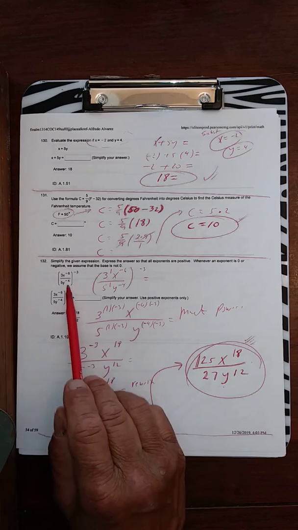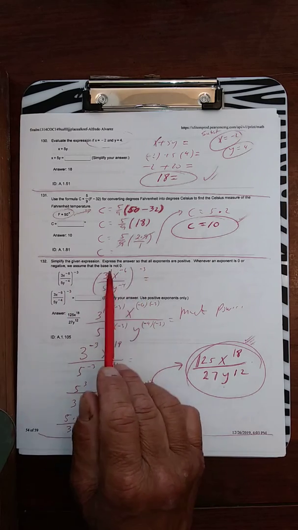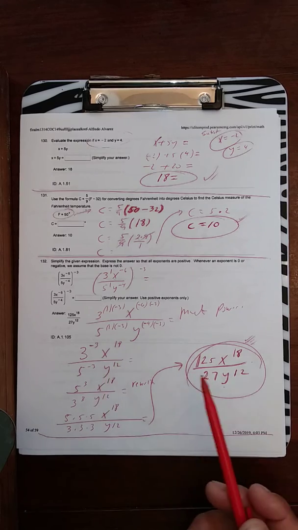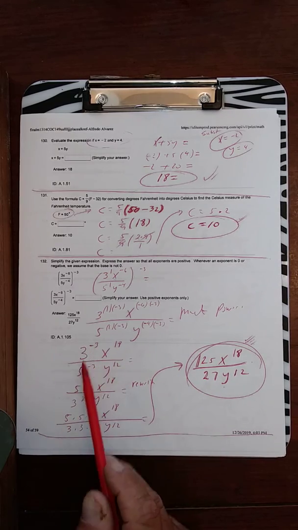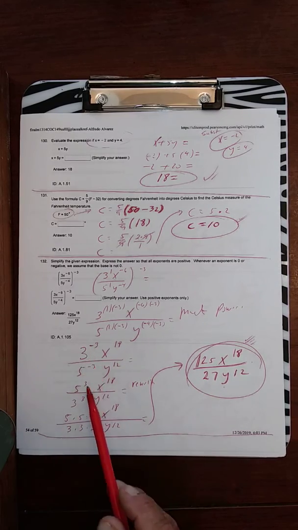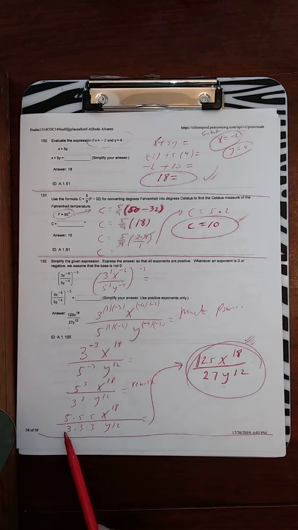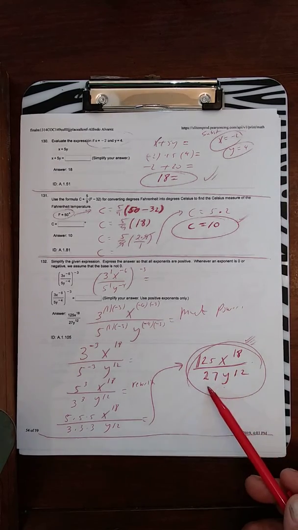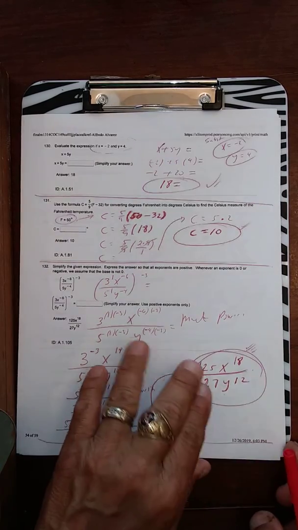This one. Powers. Times them, times them, all the powers. We have 3 minus 3, 5 to minus 3. And these numbers right here, rewrite them with positive powers. That one goes there. That one goes there. And then what is 5 times 5 times 5? 125. What is 3 times 3 times 3? 27. So 125 x to the 18, 27 y to the 12.